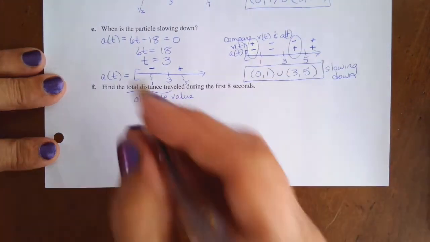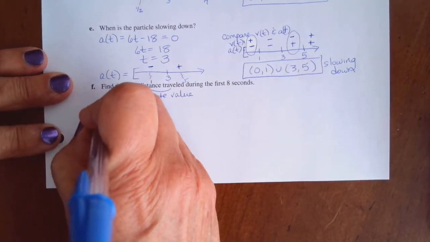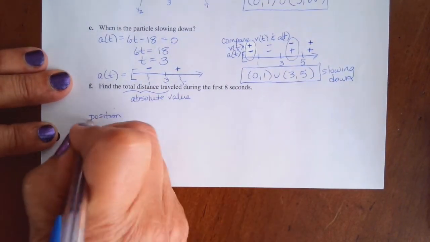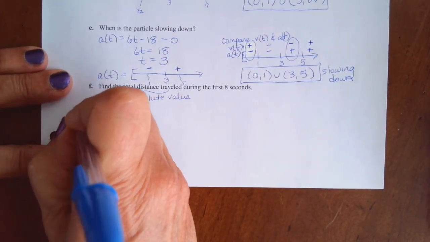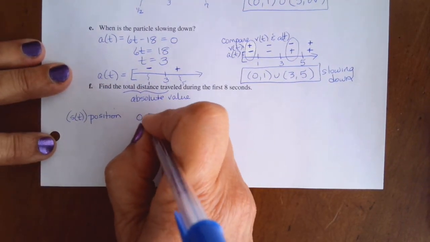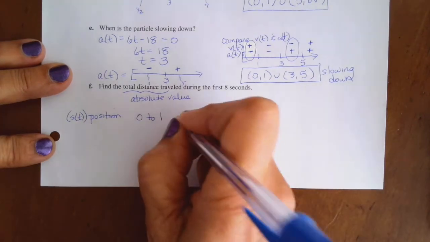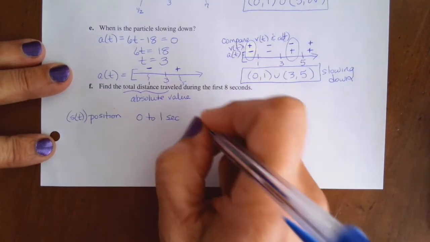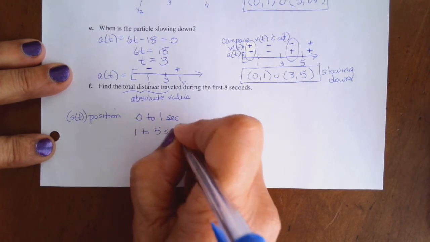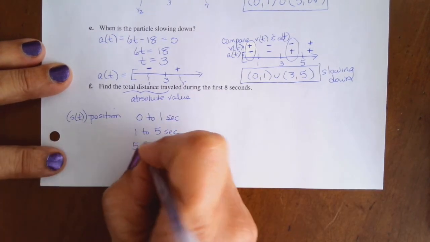Okay, so I need the position. Total distance is a position. So we're using S of t. Okay, position. So I'm going to go from 0 to 1 second. Get that distance. I'm going to go from 1 to 5 seconds. Get that distance. And then I'm going to go from 5 to 8 seconds.